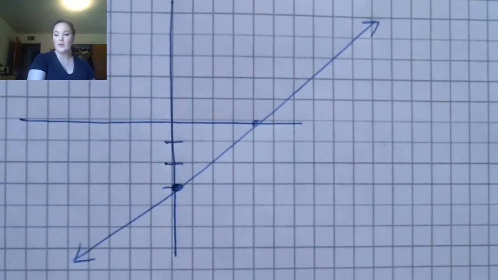Okay. So we're going to write the equation of the line that's shown here.